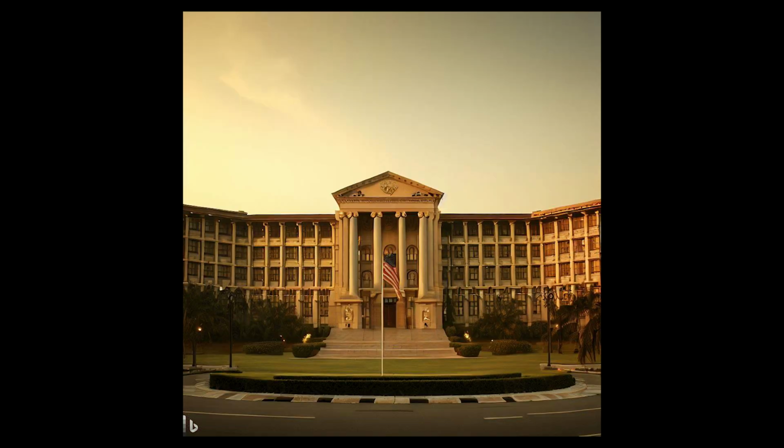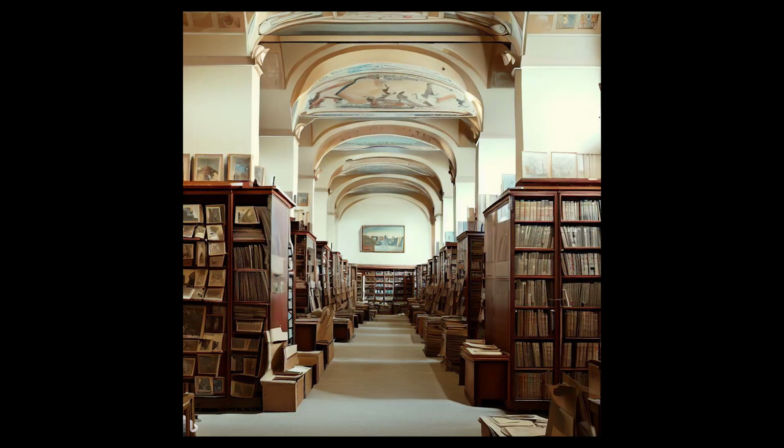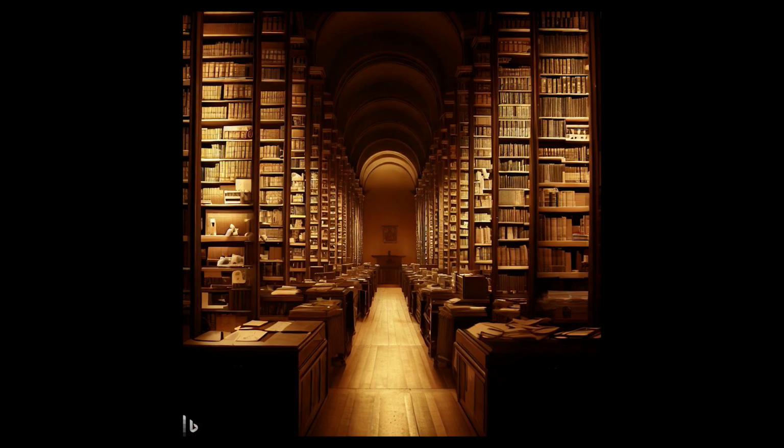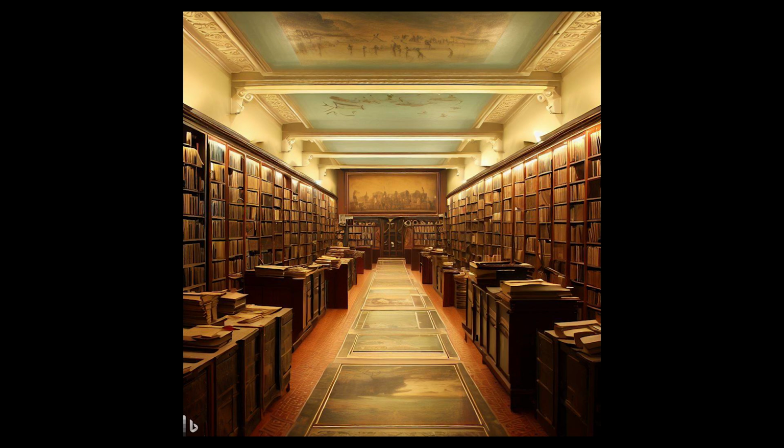Government archives. These archives preserve important documents related to the functioning of government, such as laws, official reports, and administrative records. Museum archives. Museums maintain archives that hold artifacts, photographs, and historical documents related to the objects in their collections. These archives help researchers and curators learn more about the items they display.